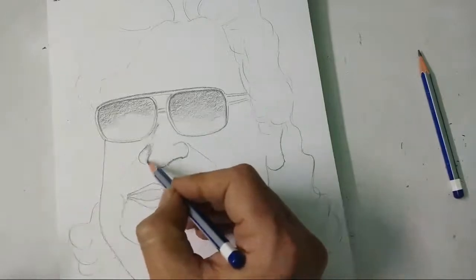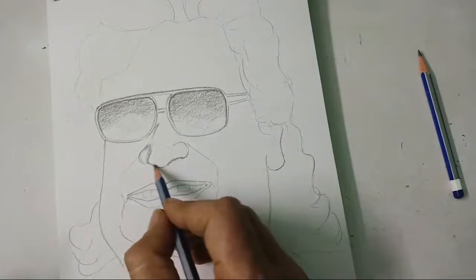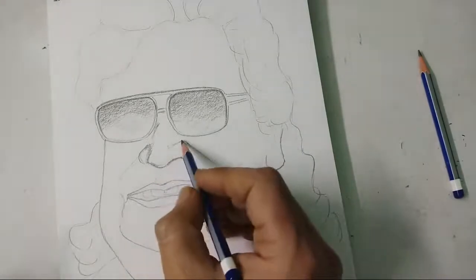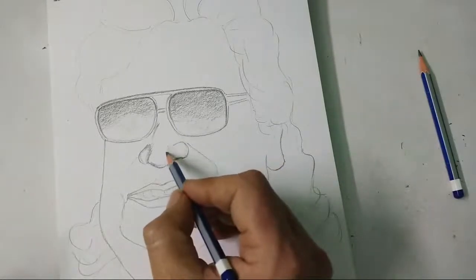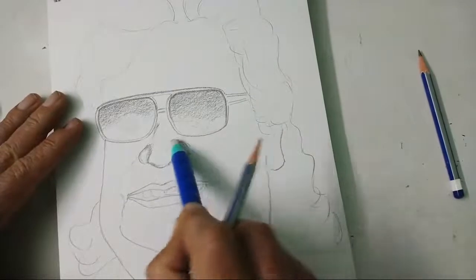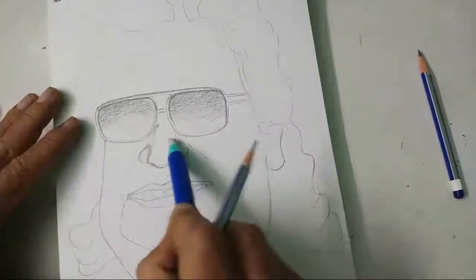Now the outline of the nose, in the lower part of the nose there is a shine. Whenever you keep on making portraits, you will understand that the face areas and the prominence of the face have got some basic points. So once you get into sketching of the face, you will understand which area is normally dark.